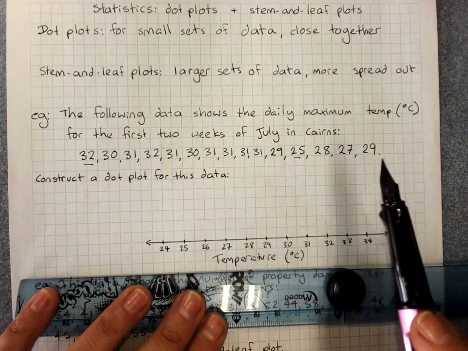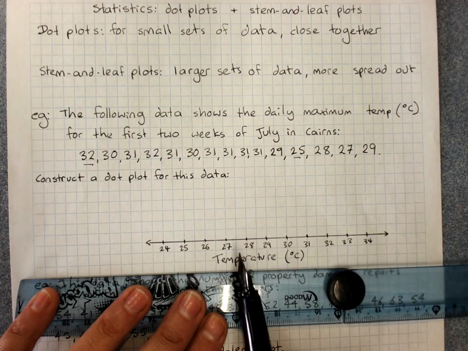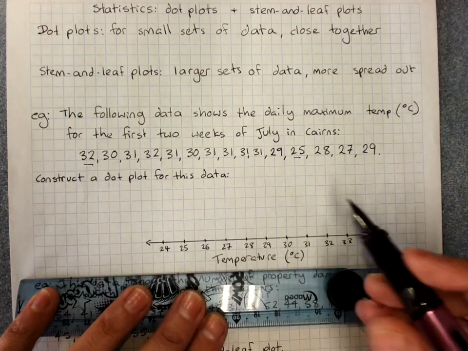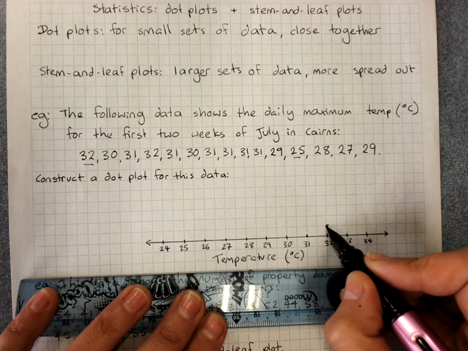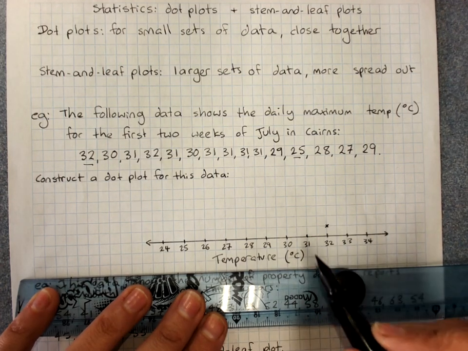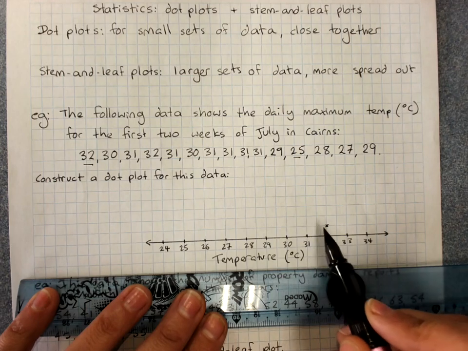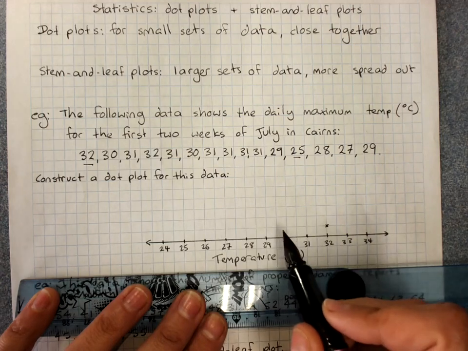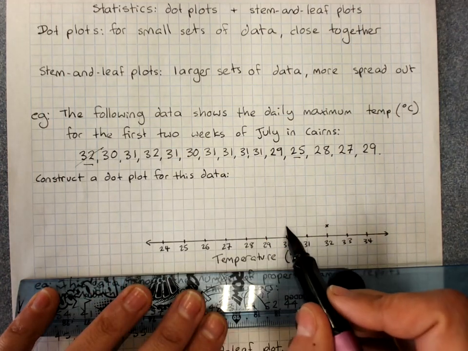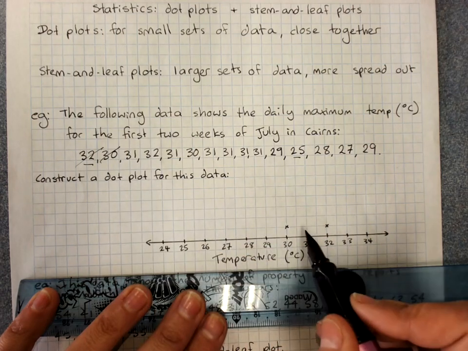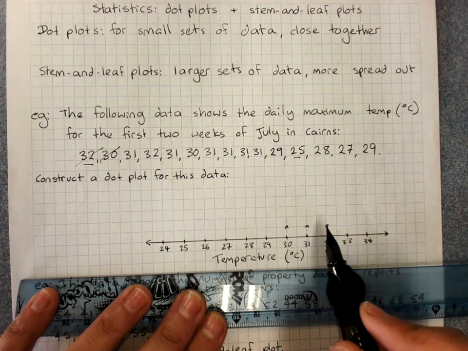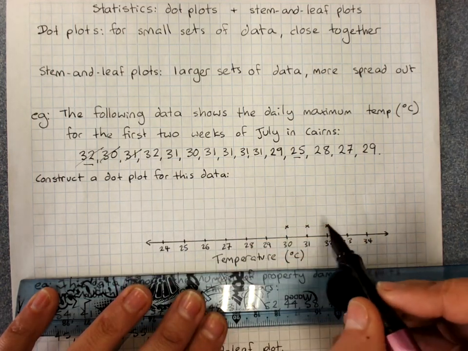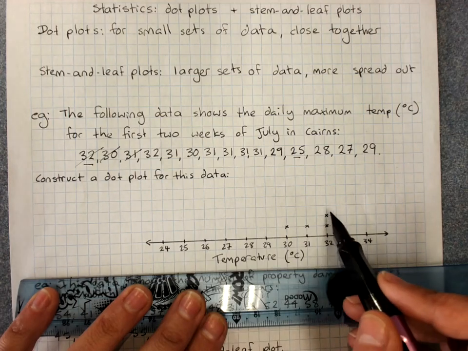For every piece of data, you put a dot or a cross above the correct number. So at 32, I'll put a dot or a cross, I like using crosses, above the 32. Now it's really good if you've got grid lines because you can make sure your dots are evenly spaced. So for all of these, it's a good idea to mark them off as you've done them because you don't lose track that way. My first dot is going on the first grid line. But now I get to my second 32, I'll put it one grid line up.